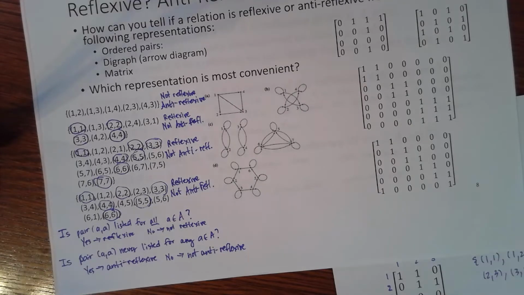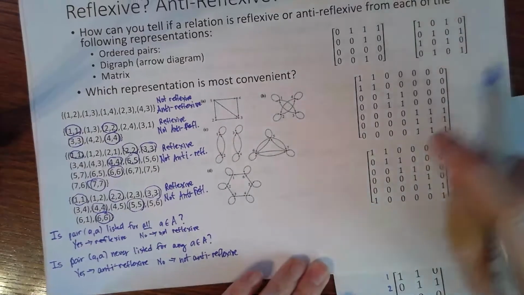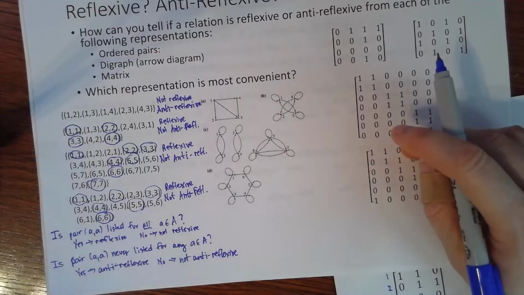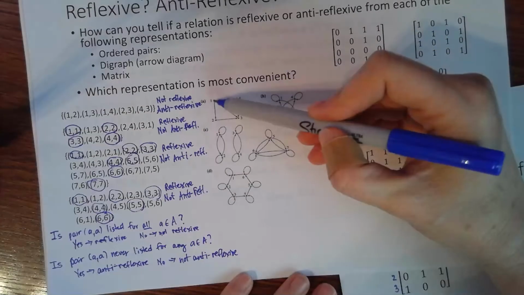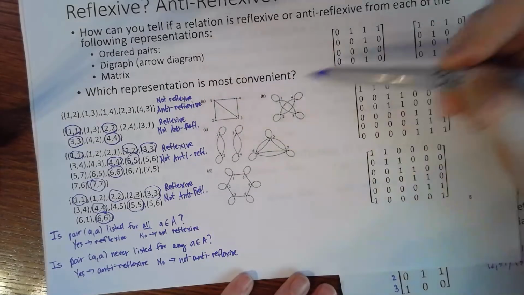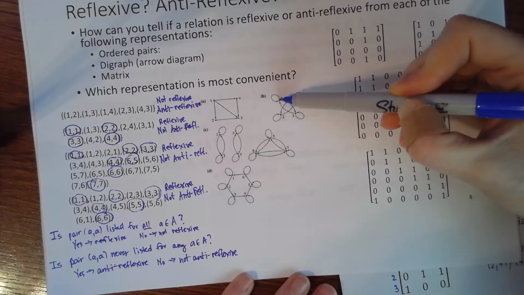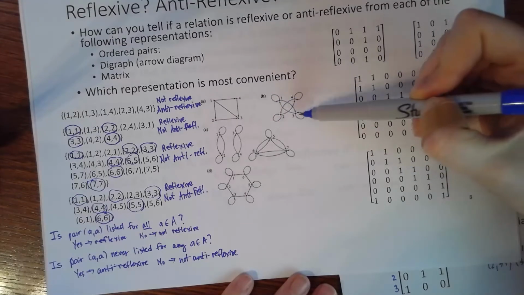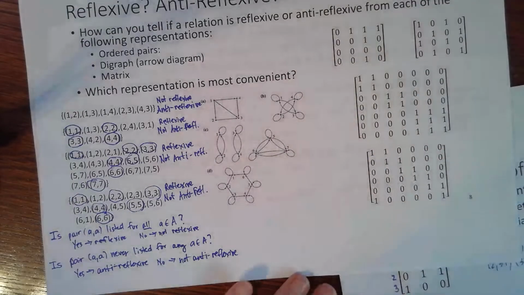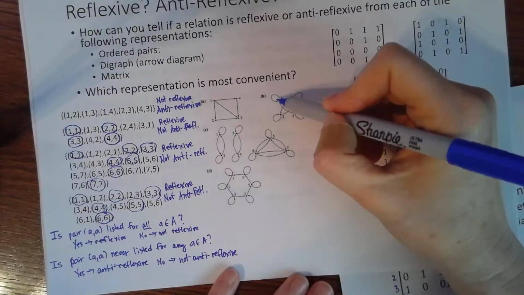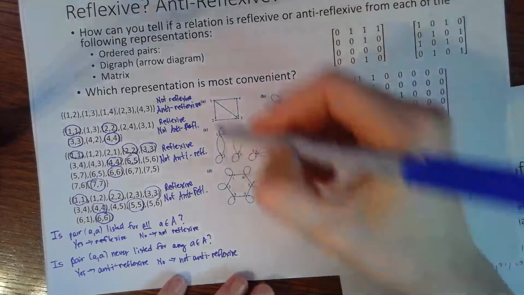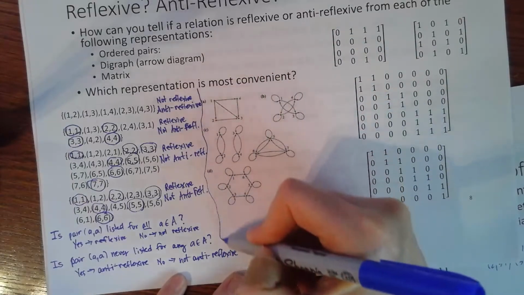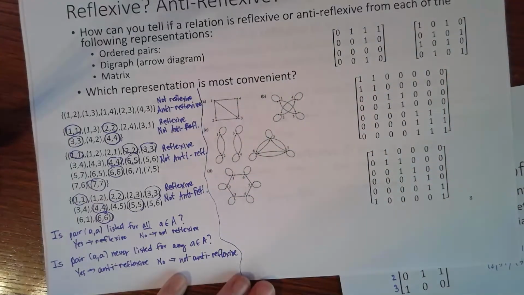All right, let's think about how that would look in a digraph. So in a digraph, if I'm looking to see if it's reflexive, I want to see if 1 is related to 1. Well, what would that look like in a digraph? Well, 1 being related to 1, I would have to see a loop going from 1 to 1. Here, I can quickly see there's a loop going from 1 to 1, a loop from 2 to 2, from 3 to 3, from 4 to 4. So if I see a self loop on every single vertex, then I know it's reflexive. That's the question I want to ask myself for the digraph.